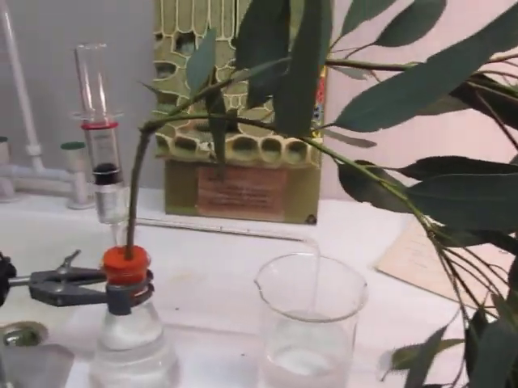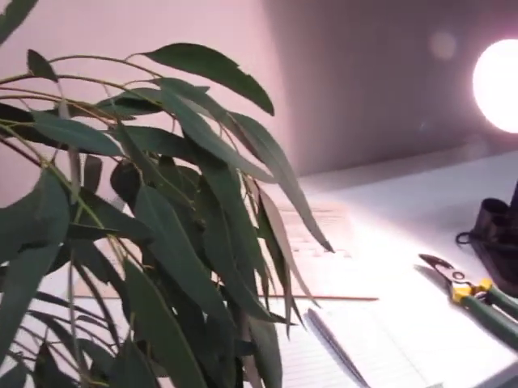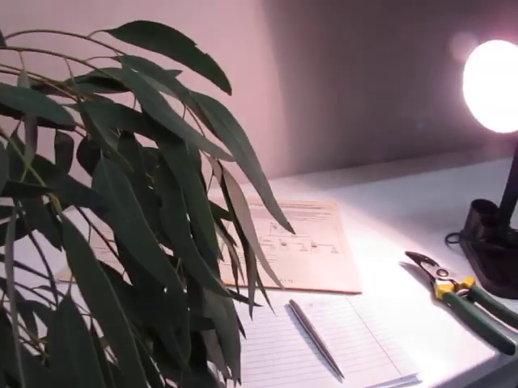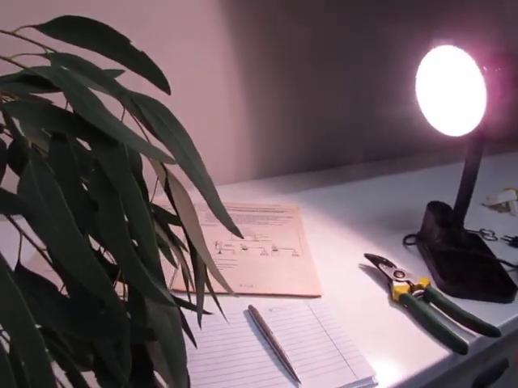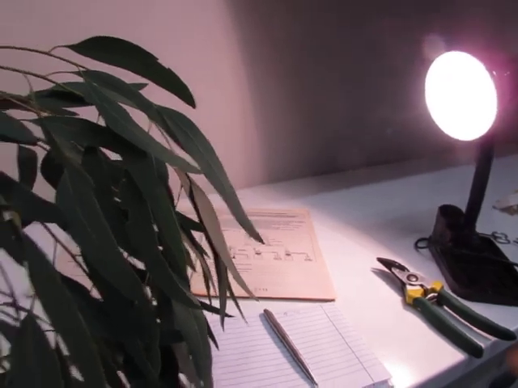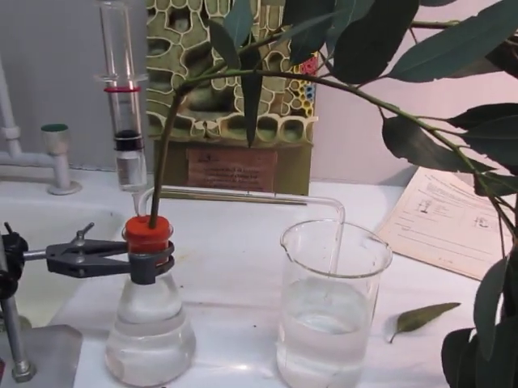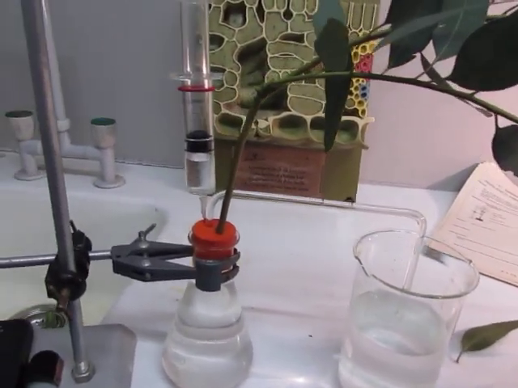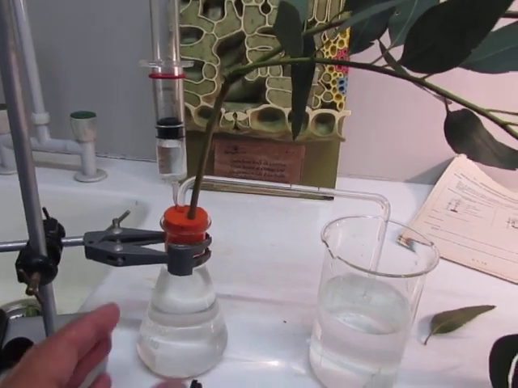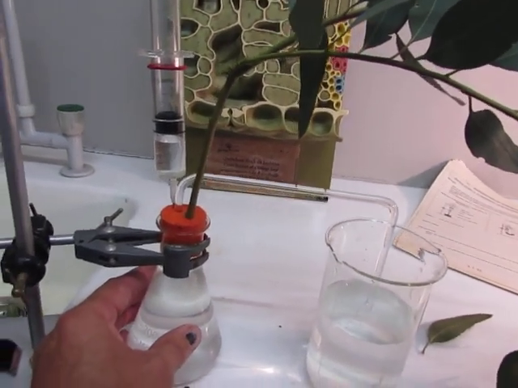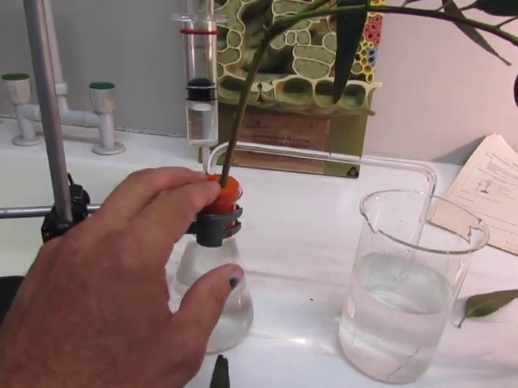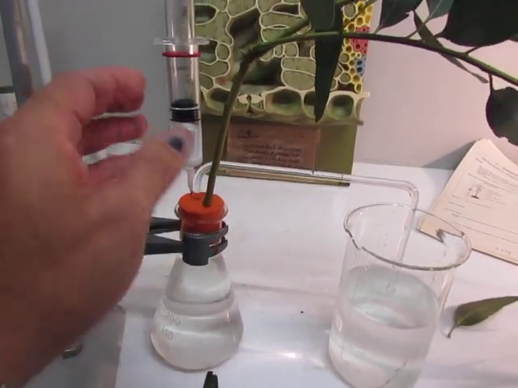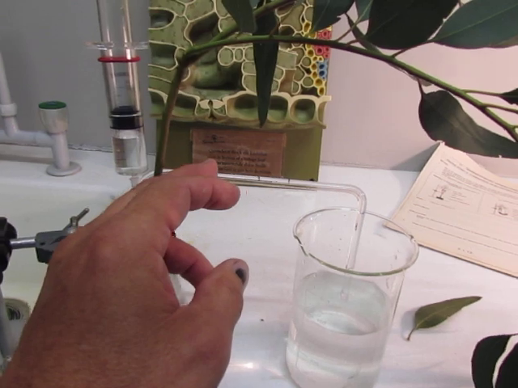The aim of today's experiment is to determine the influence of various environmental factors on the rate of transpiration by means of a potometer. Now, if you look at this apparatus, you'll see this is a potometer. We have a flat bottom flask here, and then a rubber stopper with two holes in it, and then a syringe, and then a capillary tube.